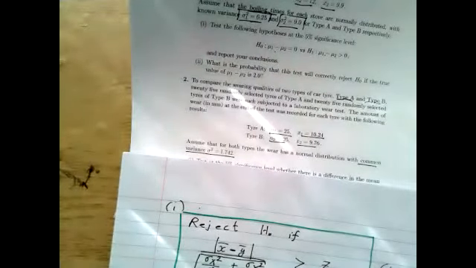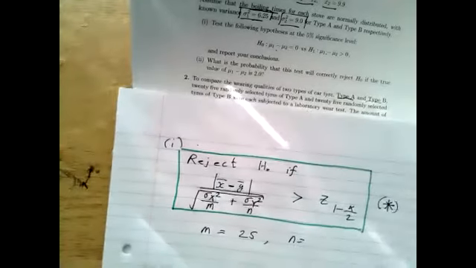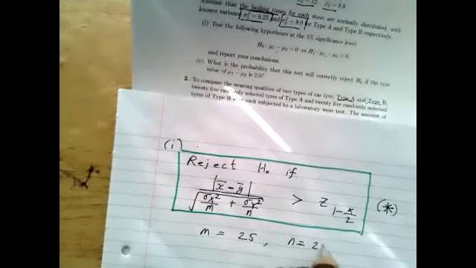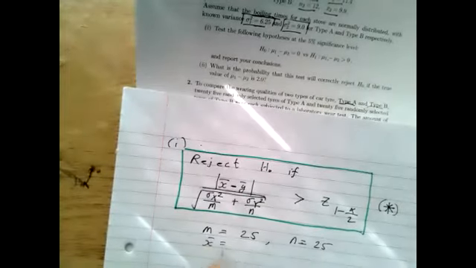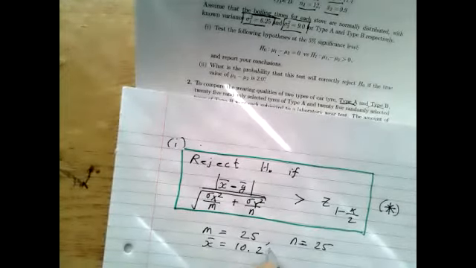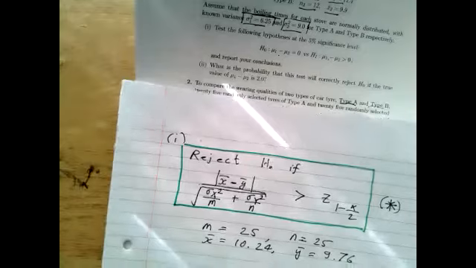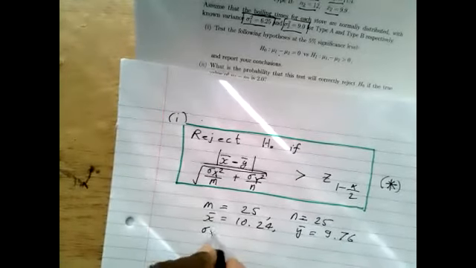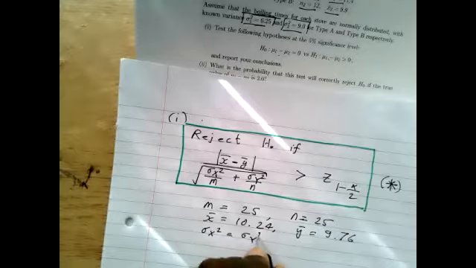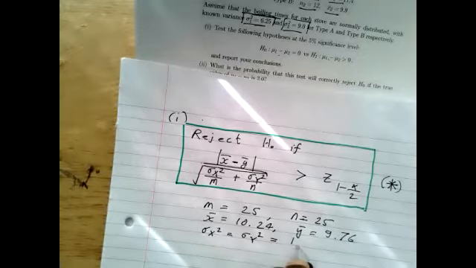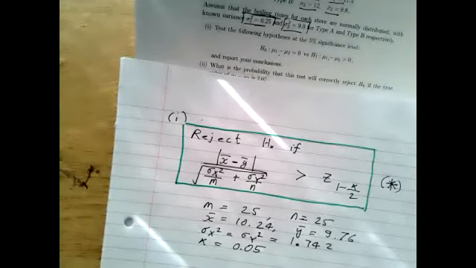We are told that m is equal to 25 and n is also 25, and we are also told that x bar is 10.24, y bar is 9.76, and sigma x squared and sigma y squared are equal, and that's equal to 1.742, and alpha is 0.05. This is all the data that's given to us.